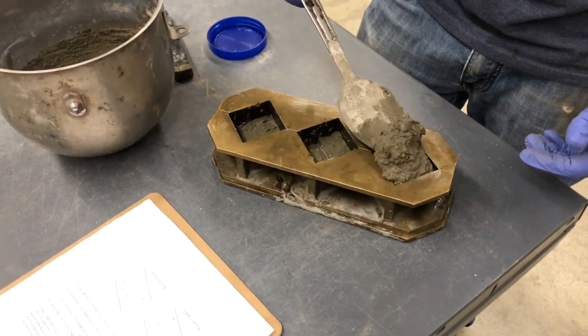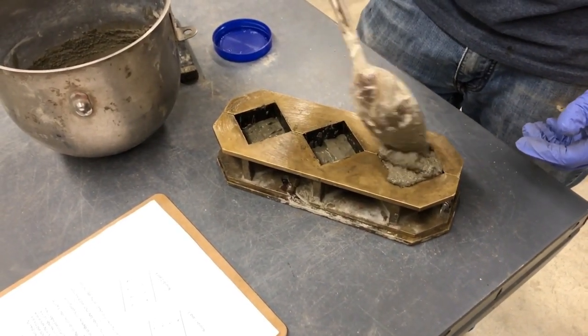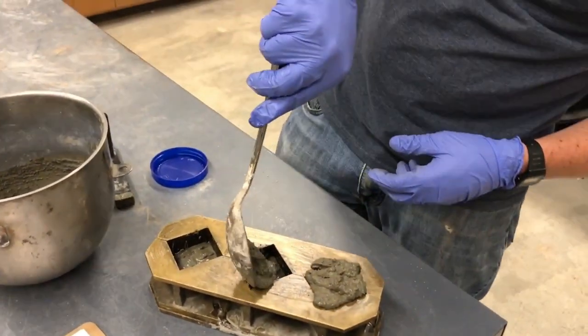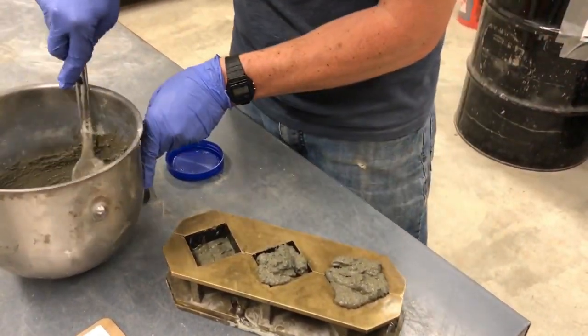So, para mapuno yung cube molds, mag-a-add ulit ng another layer ng mortar and ulitin lang ulit yung tamping procedure.